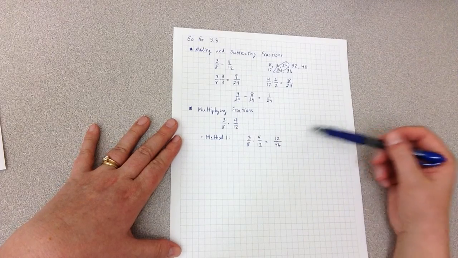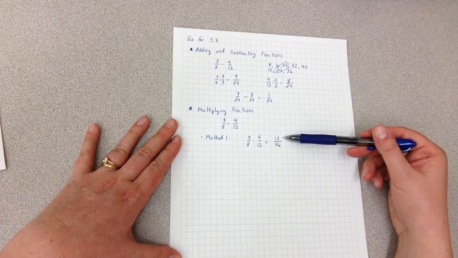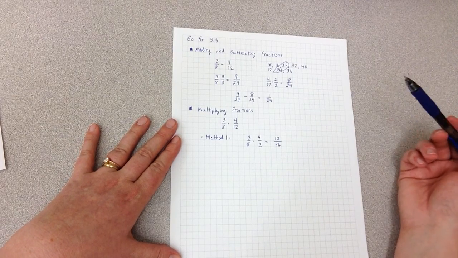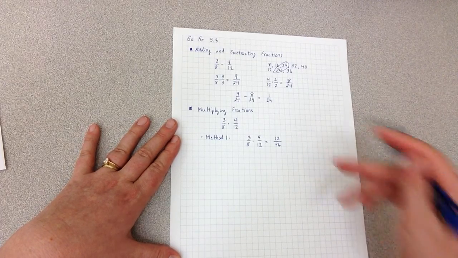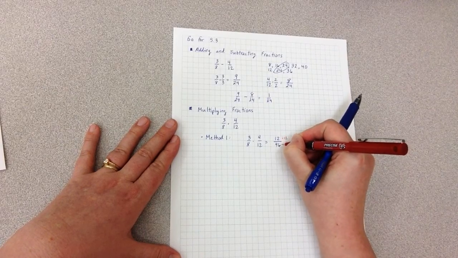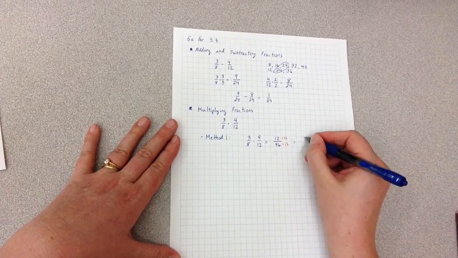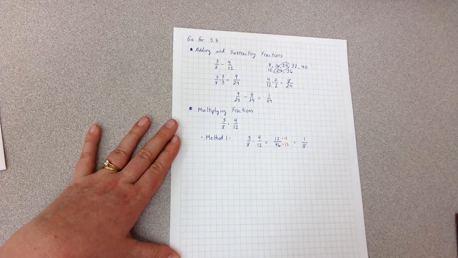However, using this method, I then have to do one extra step, and I have to check to see if this fraction can be reduced. And I know that it can, because 12 goes into 96. So I'm then going to divide the top of my fraction by 12 and the bottom of my fraction by 12. So I get 1 over 8.